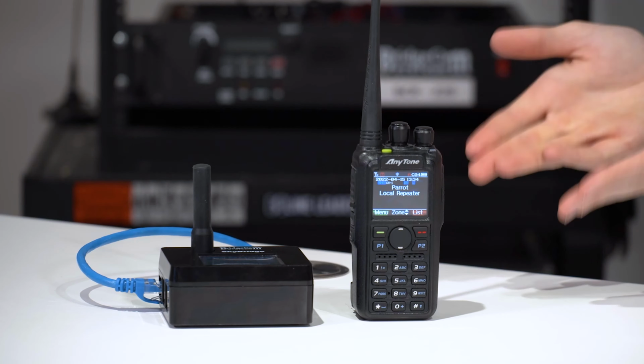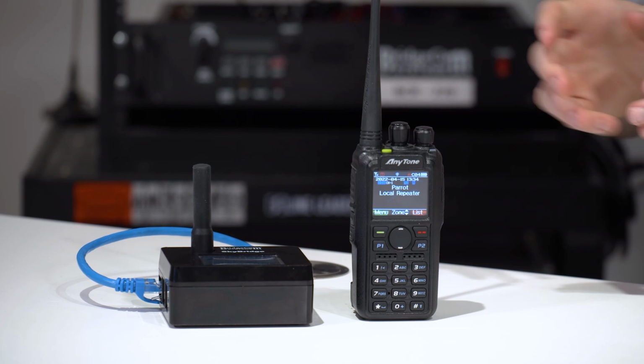Hi everyone, I'm Cody, W3AMG with BridgeCom Systems, and today we're going to show you how to disable the end call prompt that will show up in your radio. This can be super annoying sometimes, and it's very simple to turn off.